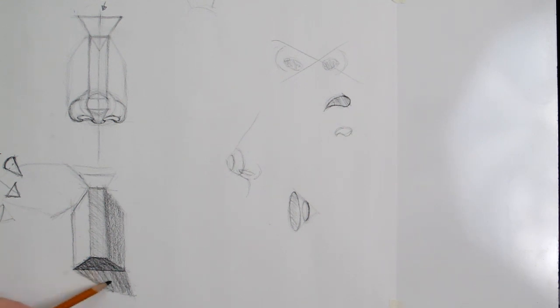Okay. However, that's only for the planes that are on the vertical. We have a plane here that's on the horizontal. And so this one right here might be darker than these, but it may or may not be darker than the underside of the nose. And why I said it might depend on what you're doing.